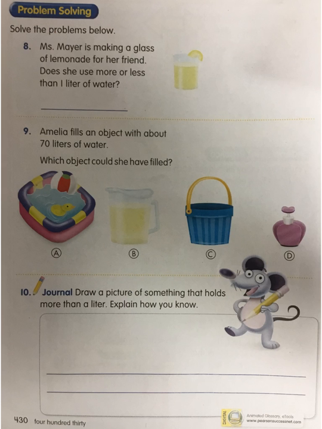Number 8, solve the problems below. Miss Mayer is making a glass of lemonade for her friends. Does she use more or less than 1 liter of water? If she's just making a glass, is it going to be more than or less than a bottle of water? Write it on the line.